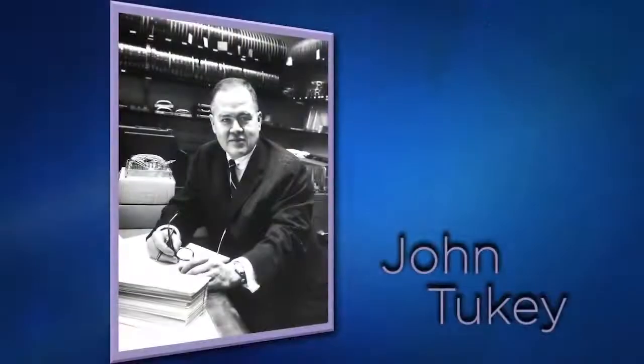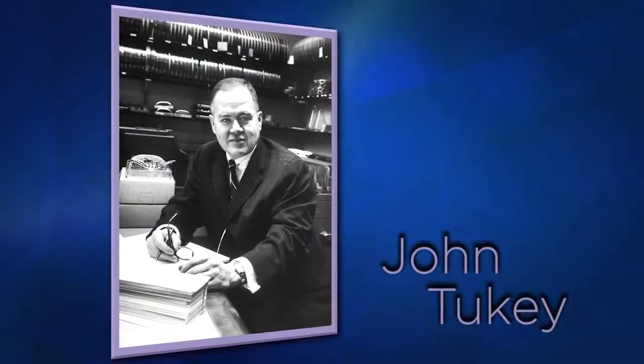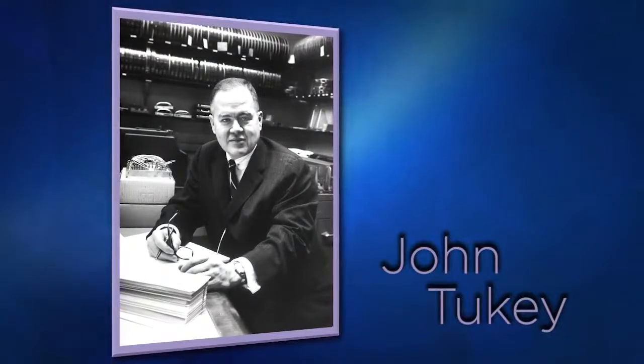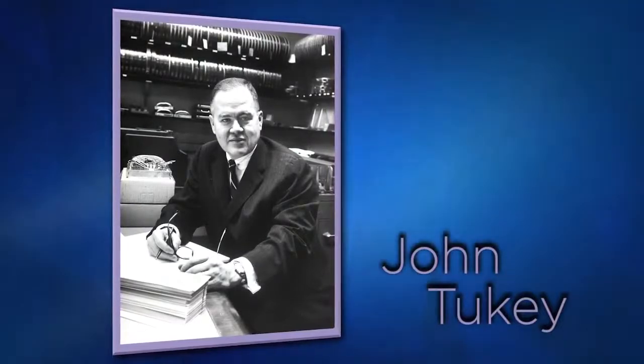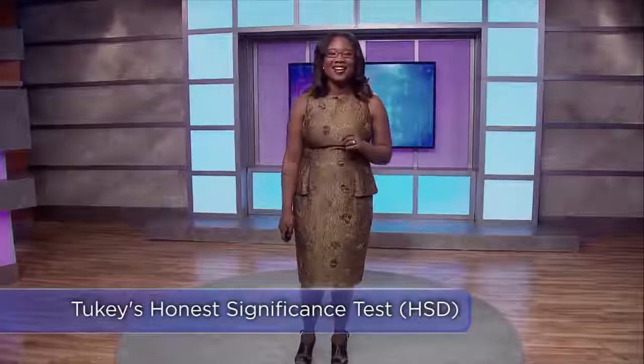Now, a common multiple comparisons procedure is Tukey's method. This is named for John Tukey, an inventive mathematics professor with a joint appointment at Bell Labs. He was the first to use the term software and bit in computer science. And in 1970, he created box plots, the same box plots we've been using in this course. In fact, Tukey was a prolific inventor of methods. So we also call this Tukey's Honest Significant Test, sometimes abbreviated as HSD.